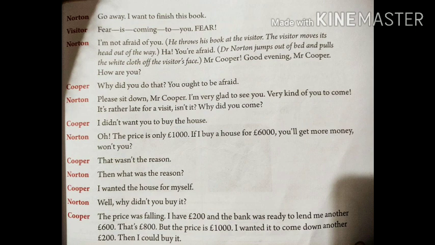Dr. Norton asks Cooper to sit down. I am very glad to see you. It's very kind of you to come, and it's very nice to see you at night in my room. It's rather late for a visit, isn't it? You are very late, but still I am very glad to see you now. Why did you come to my room now?